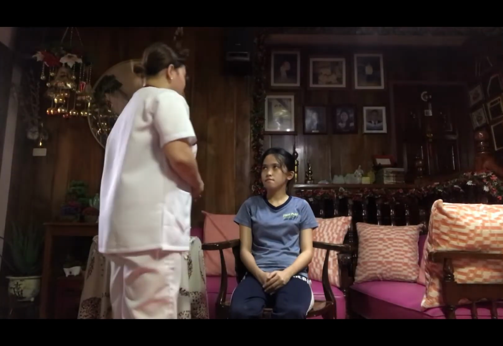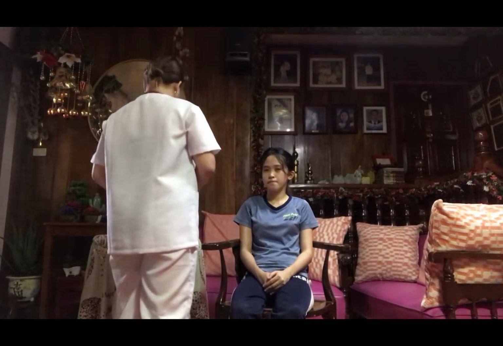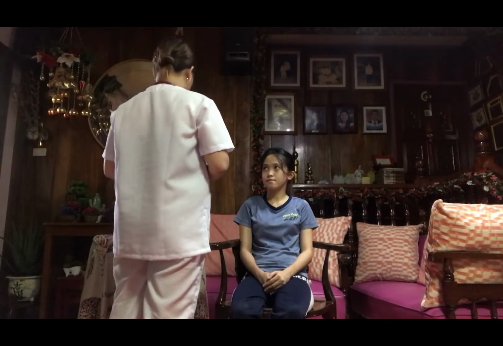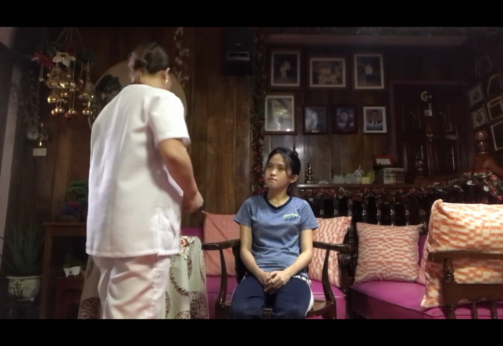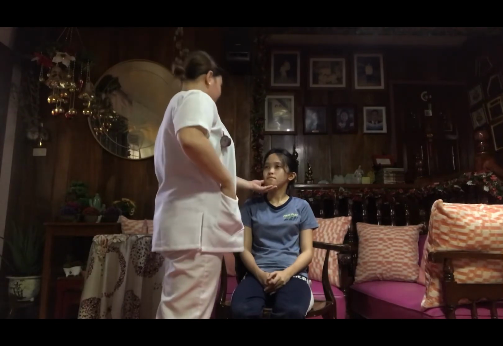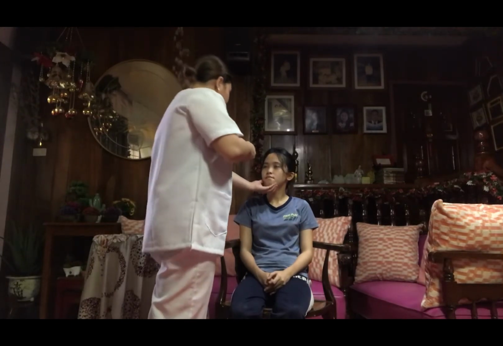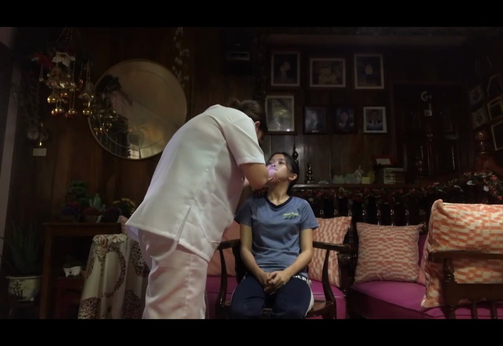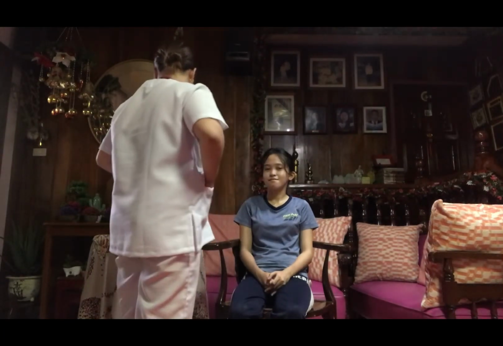Next, ma'am, we're going to assess your nose. We're going to check the external nose for any deviation in shape, size, or color, and flaring or discharge from the nares. We'll palpate the external nose to determine any area of tenderness, masses, and displacement of bone and cartilage. Okay, ma'am, so let's see your nose. It's normal, there's no discharge.